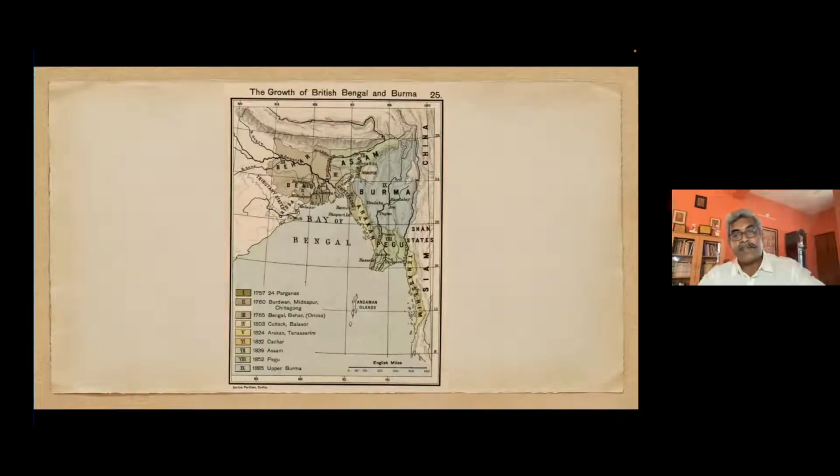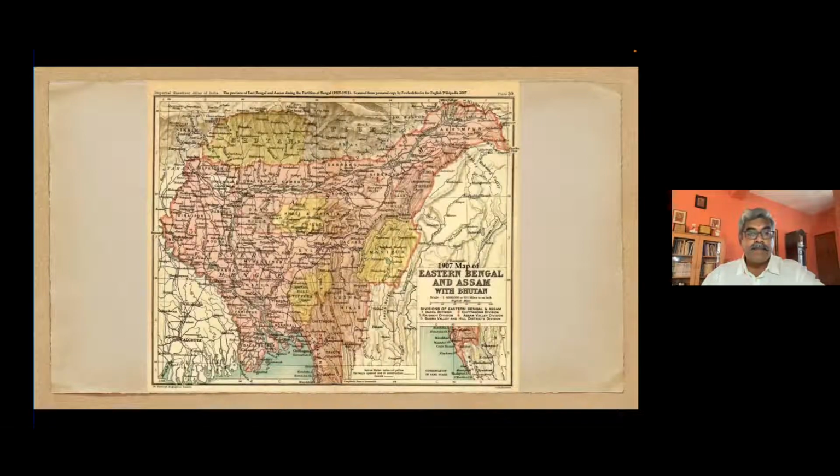So here you could see the expansion of British. Even during the time of British expansion into northeast of India, two principal states were princely states under the British. That is Tripura Kingdom and the Manipur Kingdom. Here you could see this. And also the Khasi Kingdom was separate for a while, which they took over later on.